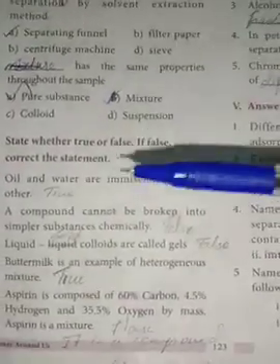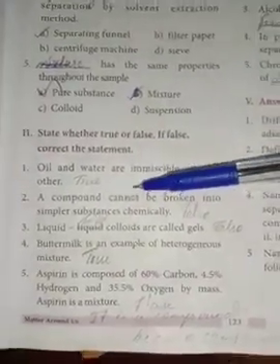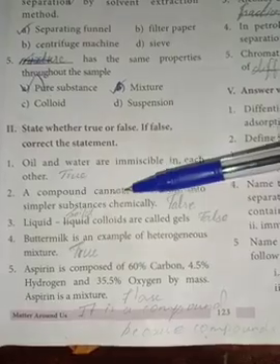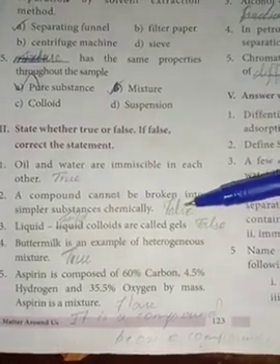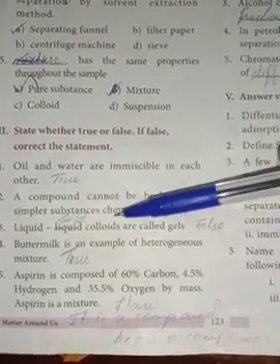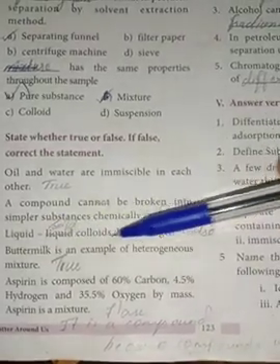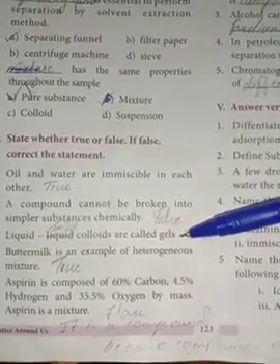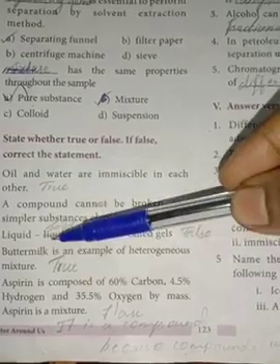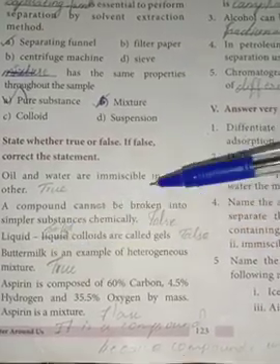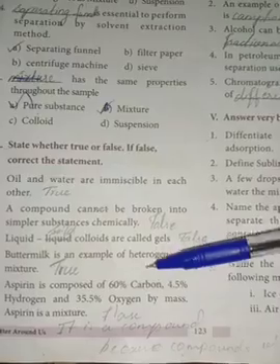Okay. Then next one, state whether true or false. The first one is true. Second one is false because a compound can be broken down, here it says cannot. So cut the word and write false. After writing false, we have to correct the statement. The next one also false. Liquid in liquid forms what? Emulsions. Here gel is given, isn't it? So you can convert liquid to solid. Cut the liquid and write solid.